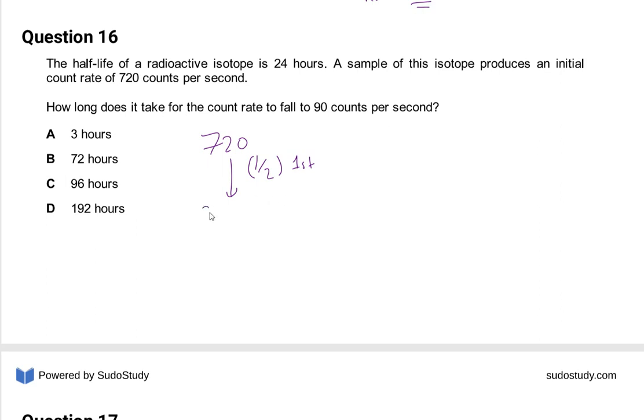So it goes down to this. After the second half-life, it's going to halve again, so 118. After the third half-life, it's going to bring us to 90 in this case.